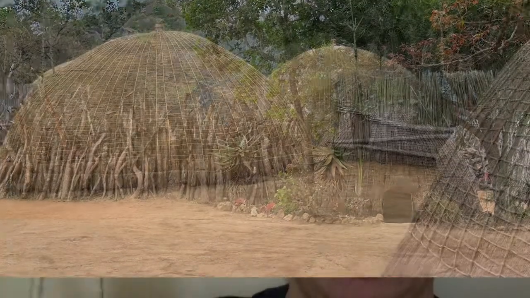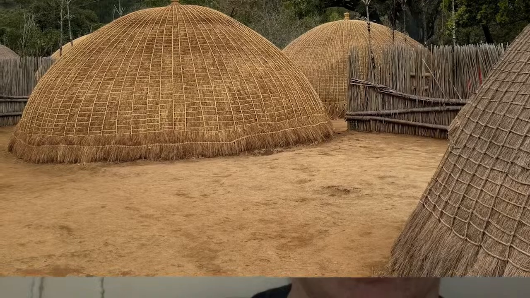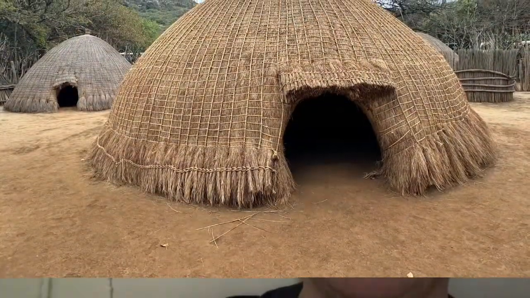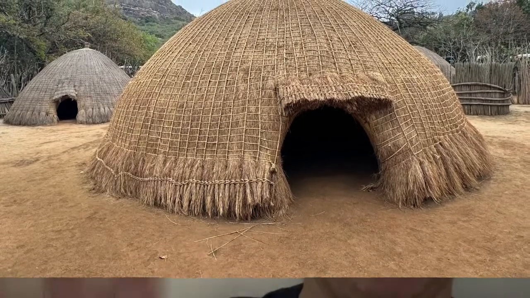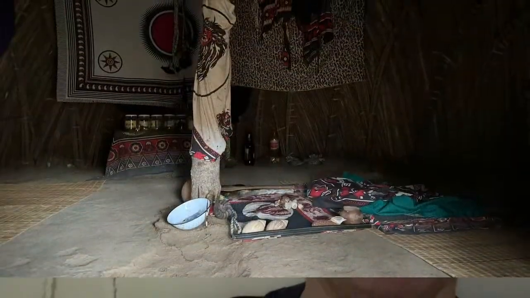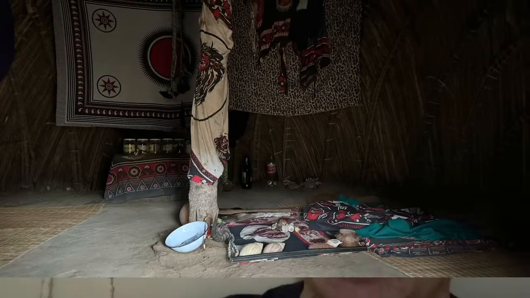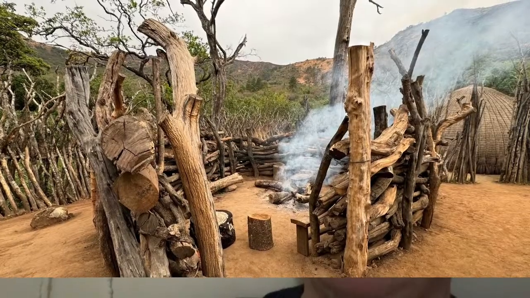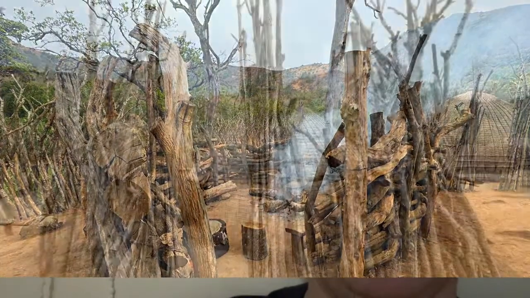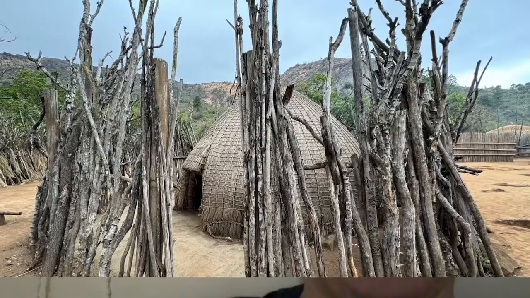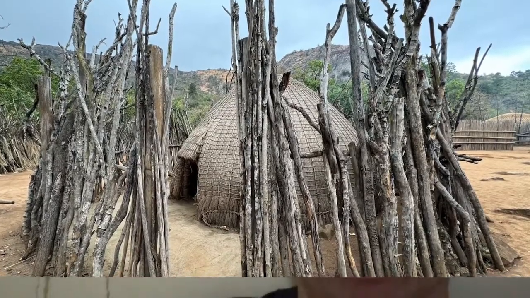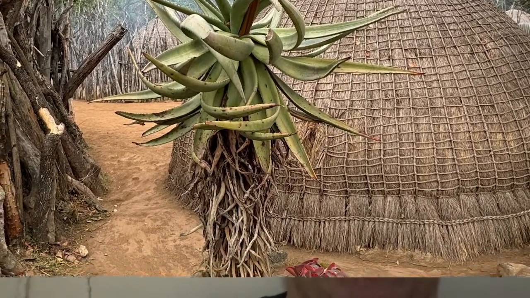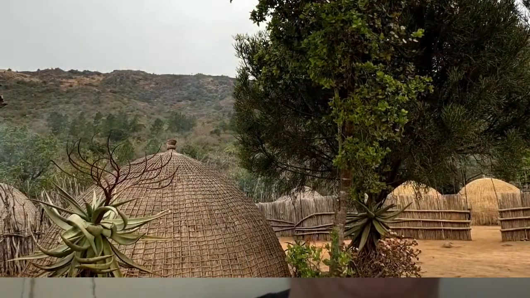So set up against the backdrop of the mountains here is a replica of a mid-19th century Swazi village. And when you come here, they explain, you get to understand the Swazi way of life, how a family unit was organized. What's really interesting about their society is that it was actually a matriarchal society. The grandmother had a lot of control over what happened.